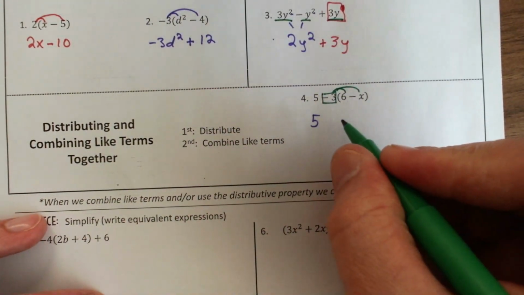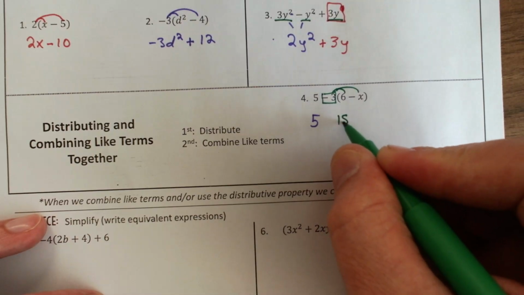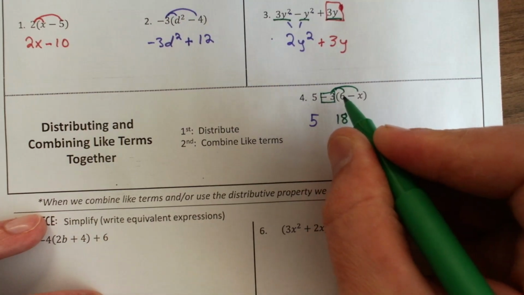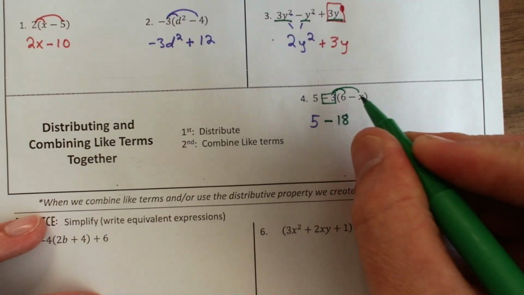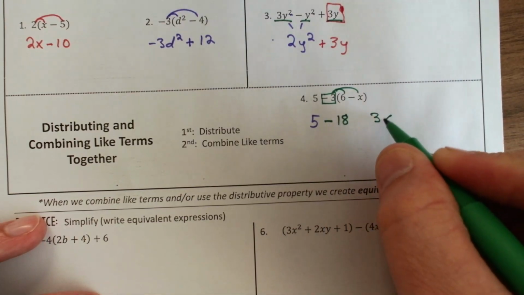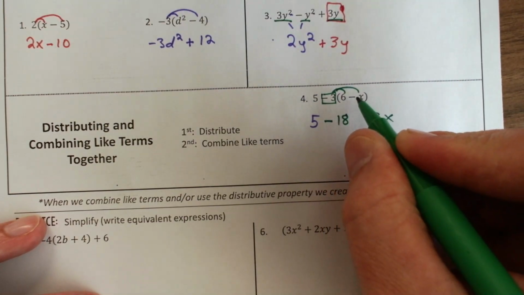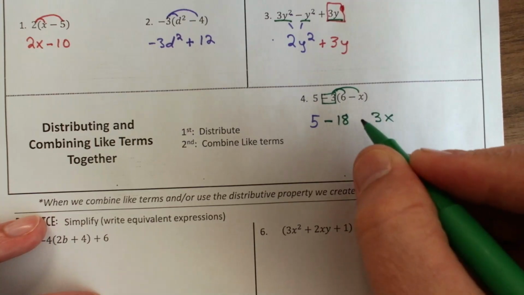Negative 3 times 6, that's negative 18. Negative 3 times x, that's negative 3x. Negative 3 times negative x, negative times a negative makes a positive, so that's positive 3x.